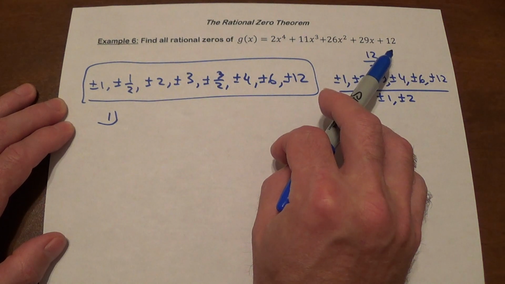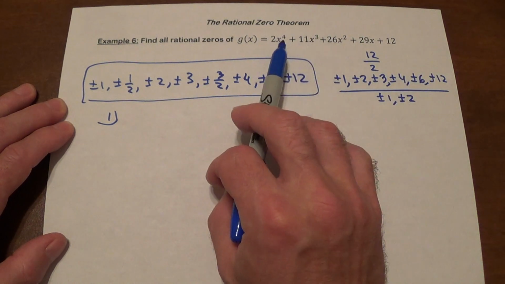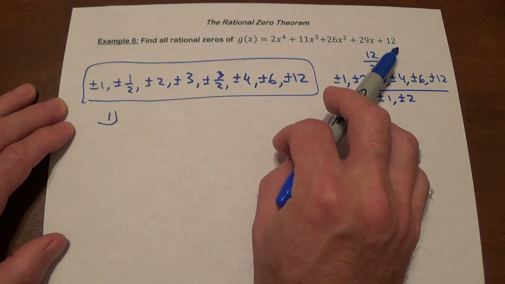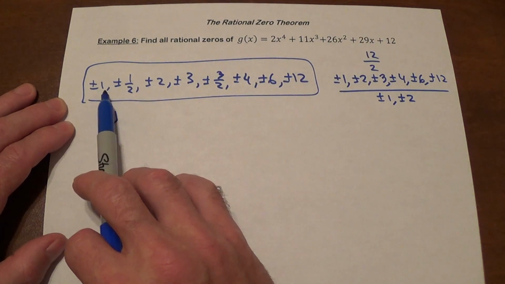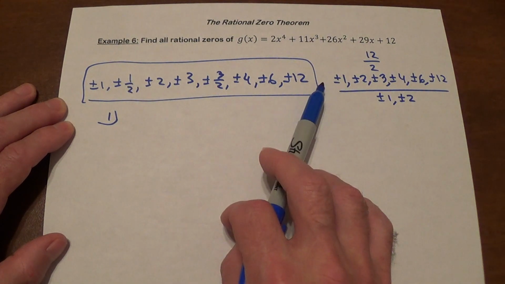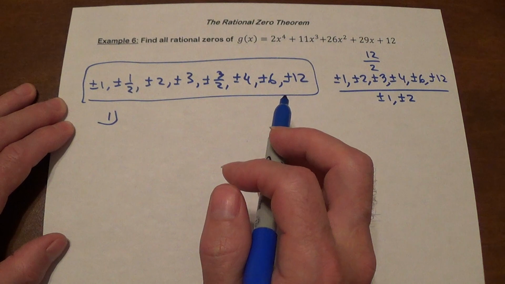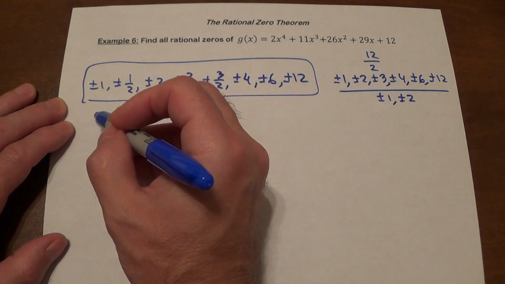It is very helpful to look very carefully at your polynomial before you try numbers, because sometimes you have polynomials with all positive signs and then it's not going to work. So we know we don't need to try 1 or 1/2. None of these positive numbers we're going to try because it's not possible for them to work. So what can we try? Let's try negative 1.